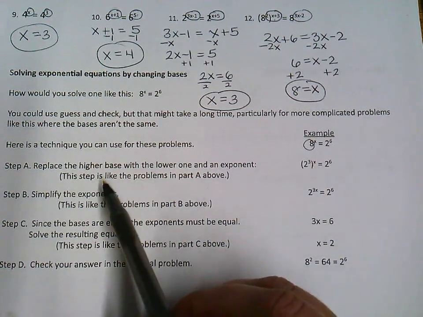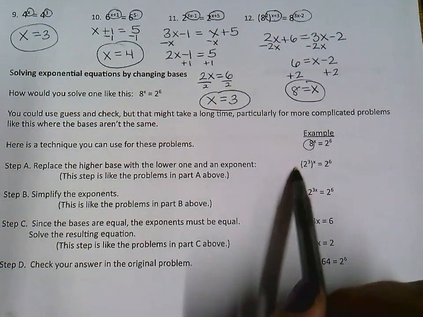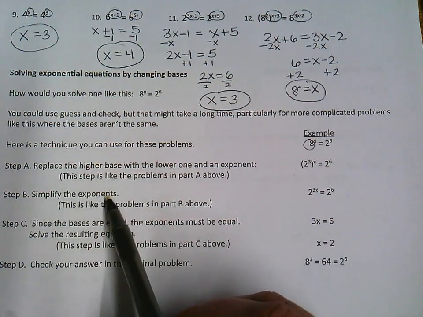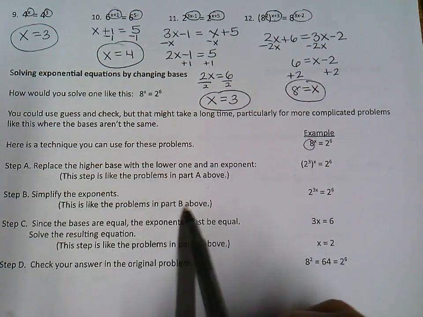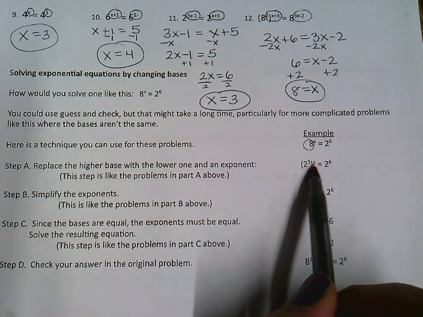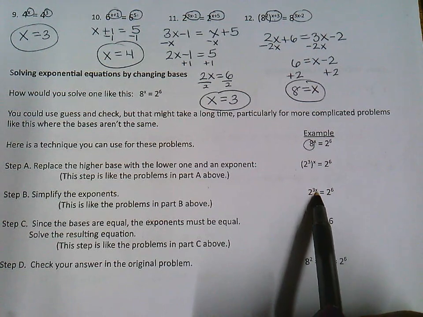So this is like the problems in part A above. You had to think of a power family for this step. Part B, simplify the exponents. This is like part B. What's our exponent rule? I have to take 3 and multiply by x. So this is really 2 to the 3x power.